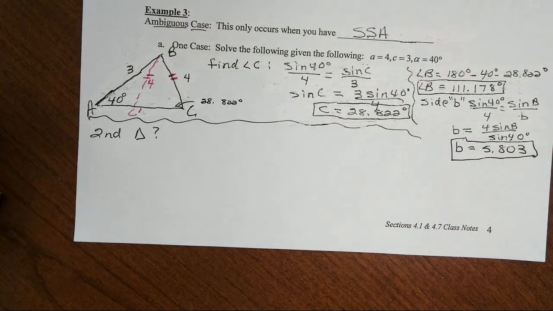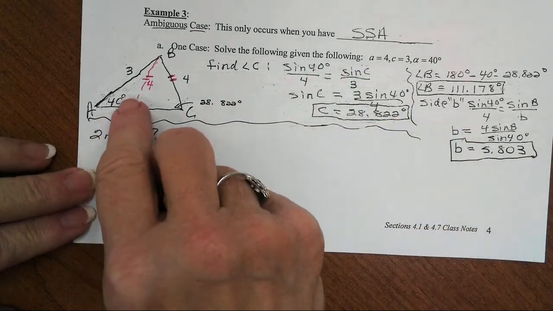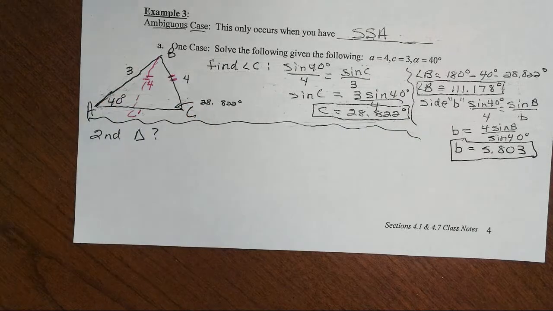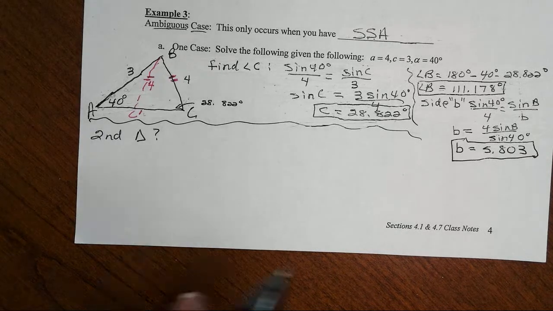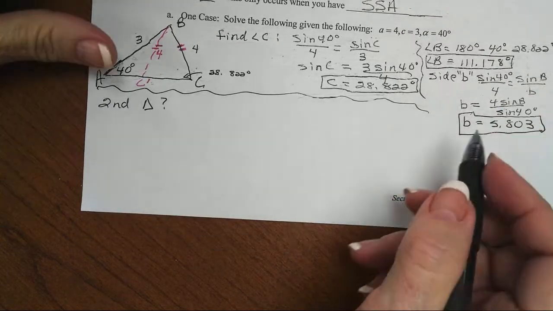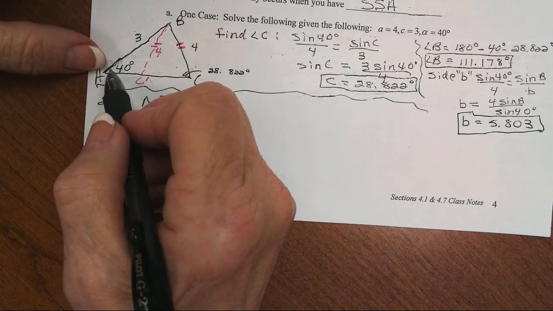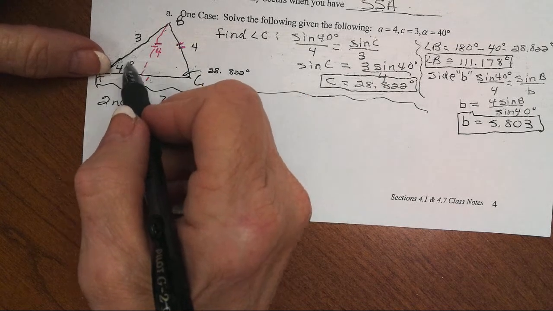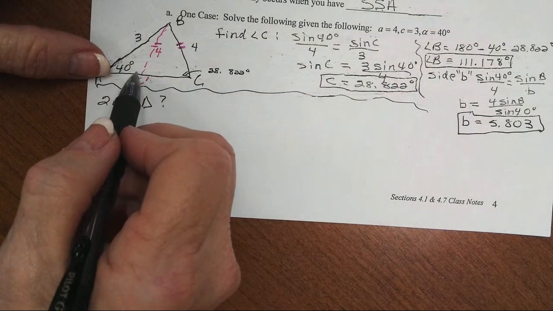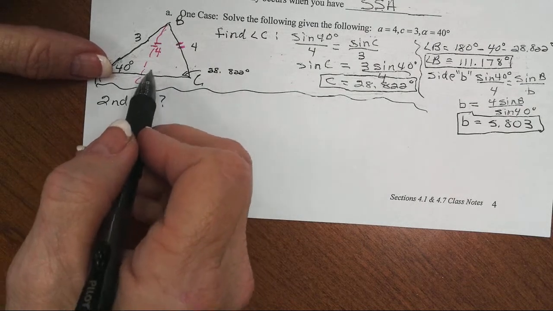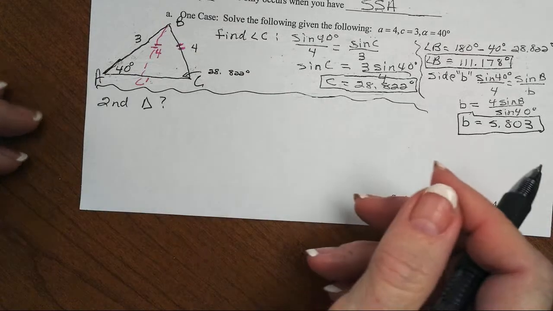You see how we can actually have more than one triangle using the same information that we're given. A is 4, opposite A. C is 3, and the angle A is the same angle that we had before. It's a different triangle, so we'll solve it. It's called the ambiguous case because there are 2 solutions. What you do is you swing the side opposite the given angle. You swing it over the side that is not given. You don't know what this side is, so you swing it that way. And I'll show you another one in just a minute.